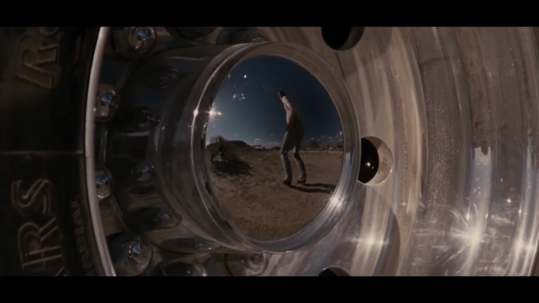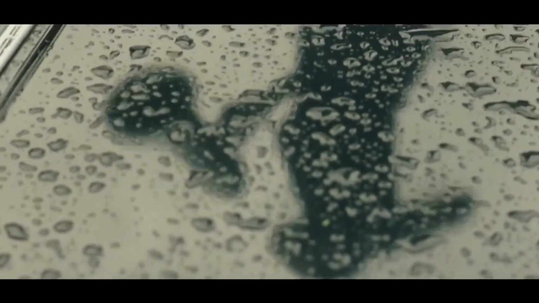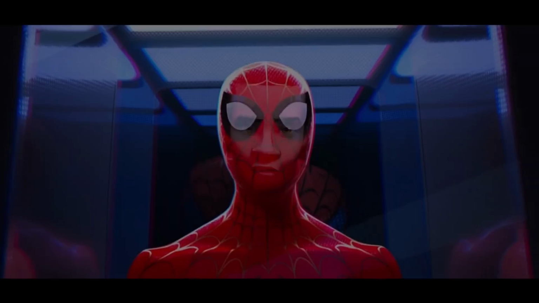Sometimes everything you want in a shot doesn't line up perfectly, so if you throw a reflection in there, you can capture more of the world.